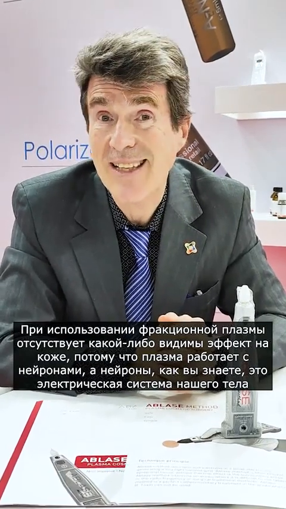If you would like to have results and be aggressive. With fractional plasma, you don't see any visible effect on the skin. But it works with the superficial neurons, and you know the neurons are our electrical system. The neurons give energy to the cell. You don't damage, but at the same time, you give energy to the cell. Only with plasma, with fractional plasma, can you do this.